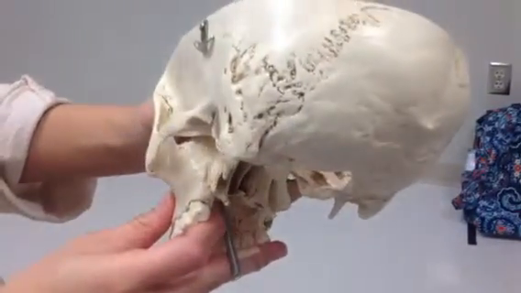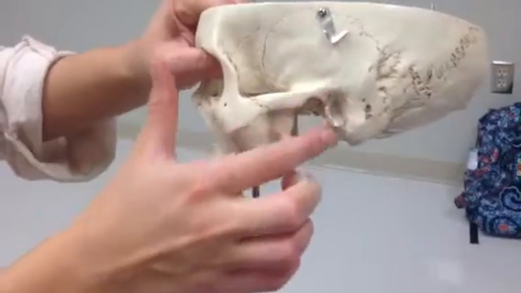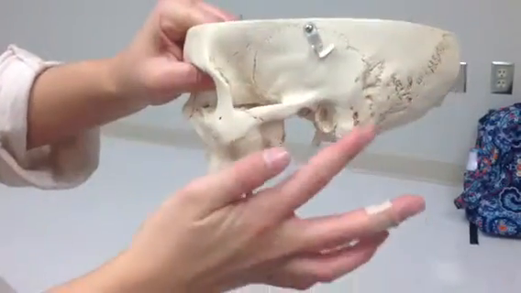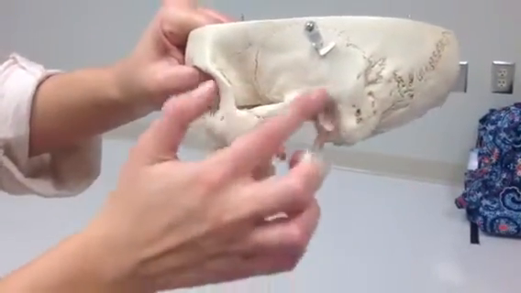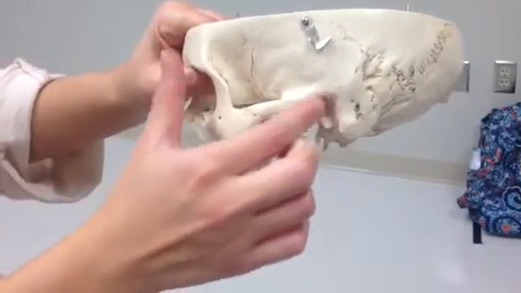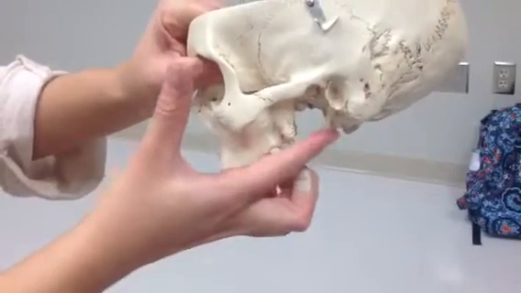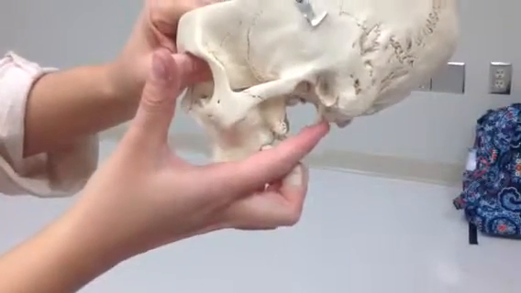And then finally for the tympanic region, tympanic is meaning around your ear, so we have the petrous inside, the mastoid, and then the tympanic. This was the external acoustic or auditory meatus, and then we had the styloid process. And that is everything.